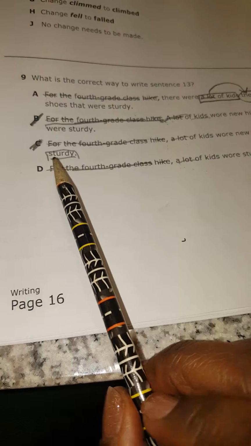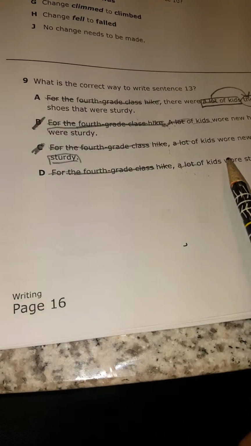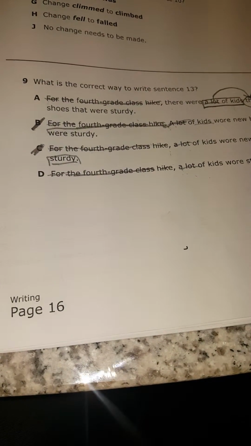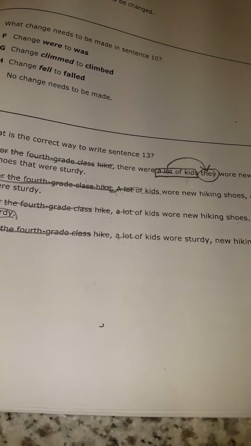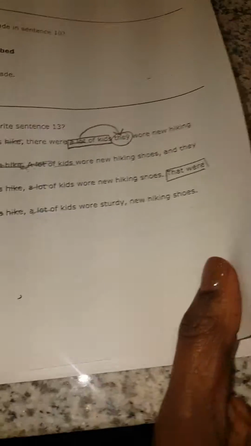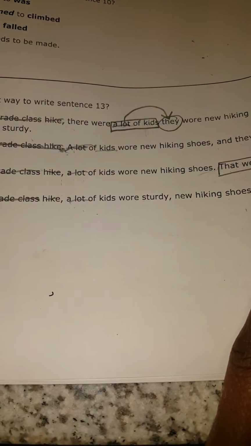All right, so here we go. For the 4th grade class hike, a lot of kids wore sturdy, new hiking shoes. That is going to be our answer. All right, so let me look at another one that'll kind of stick out, hopefully.